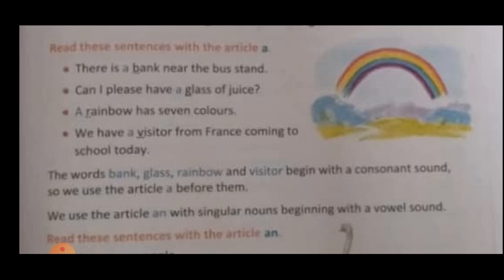Okay. Now if the singular noun is beginning with the consonant sound, according to the Hindi alphabet and also the English alphabet, we will put a. And if the singular noun is beginning with the vowel sound, that means a, e, i, o, u, for that we will put an as article.